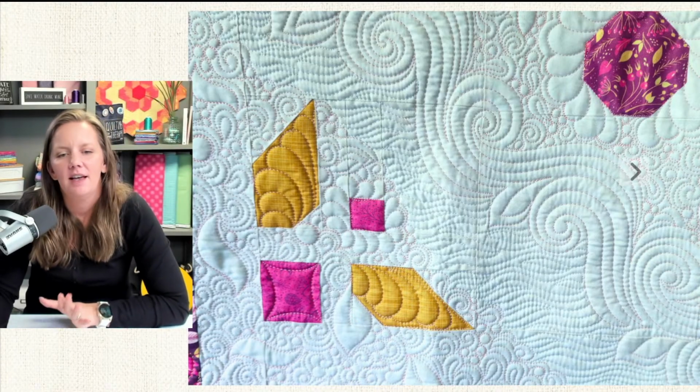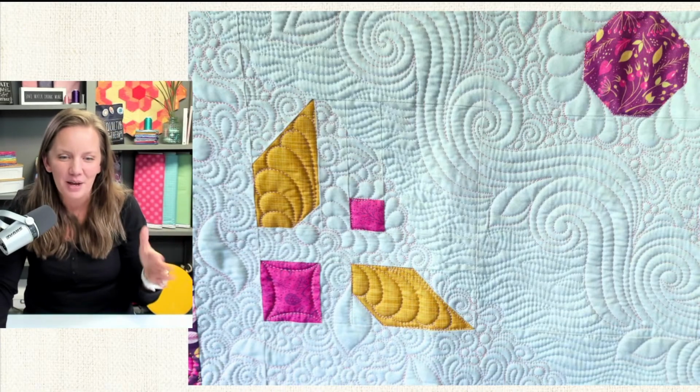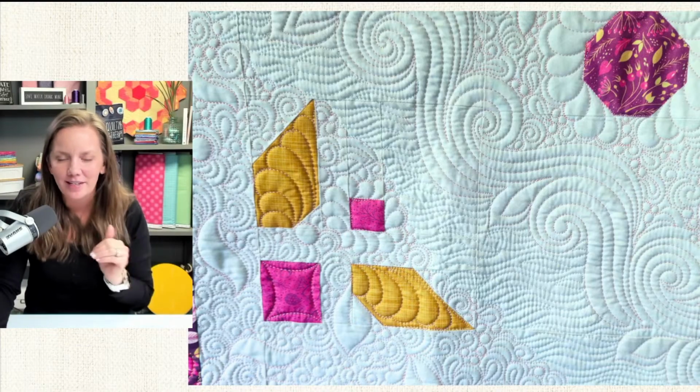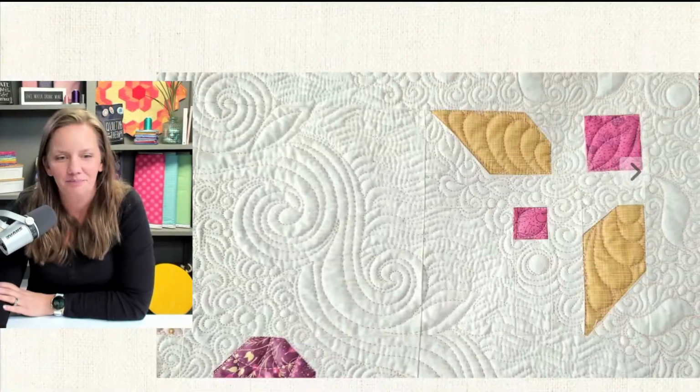Again, if you don't have to go all out or quilt it to death like I do, but my motto has always been quilt it till it's dead and then add some more. And so I love quilting it to death. And then another picture of the corner.